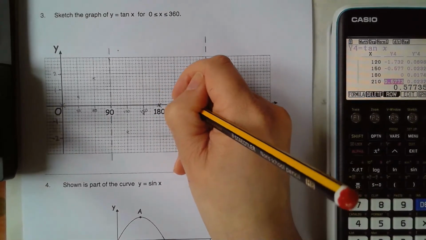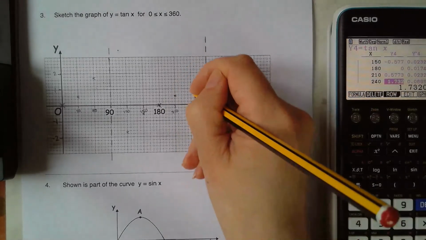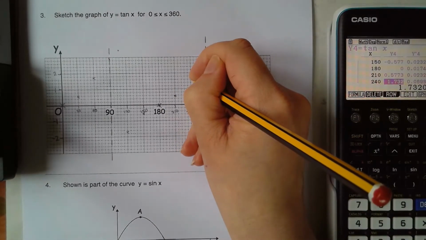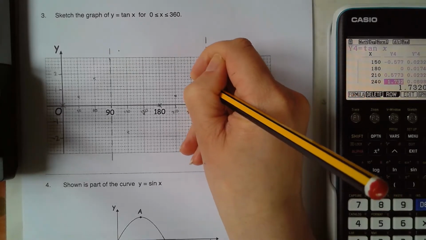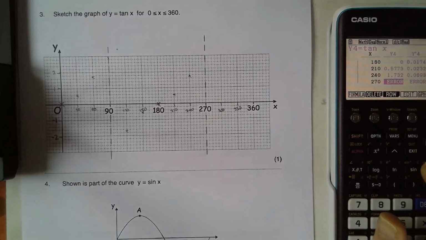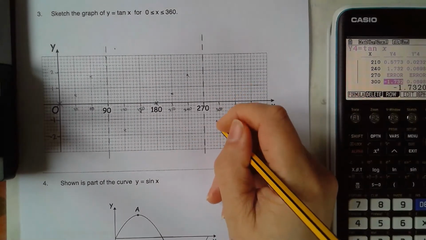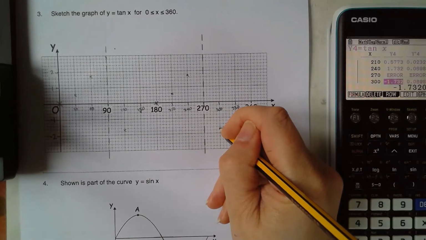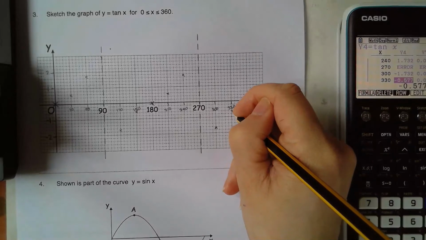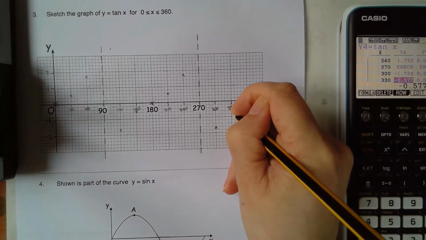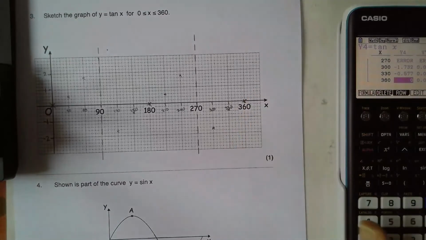So you can see there is a type of pattern emerging here. So you're plotting 240 is 1.7, 1.2467. Plotting the same points, positive, negative, as we go along. So we're back down to -1.7 again, here. Then pretty much -0.6, here, 0, and there we go.